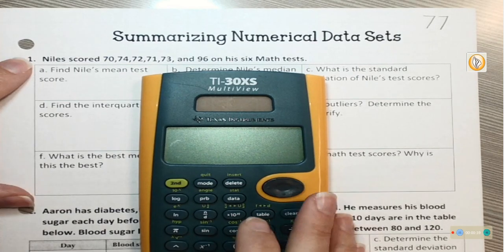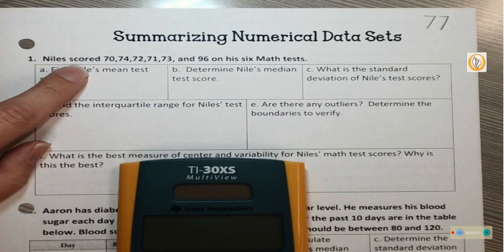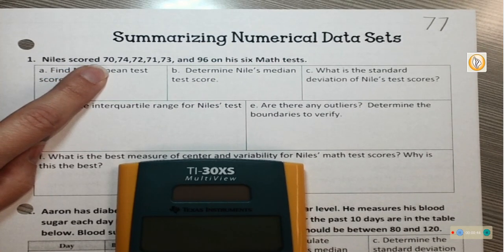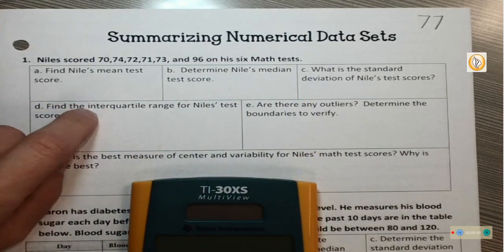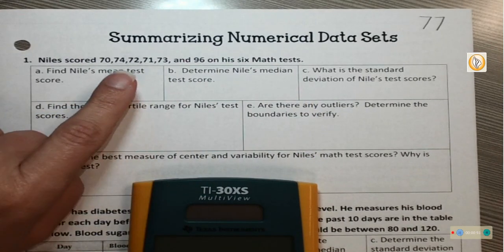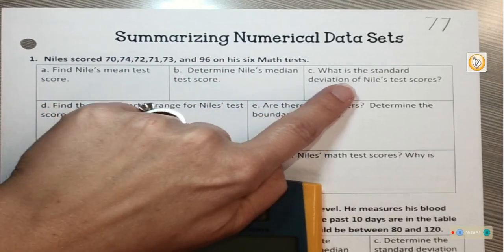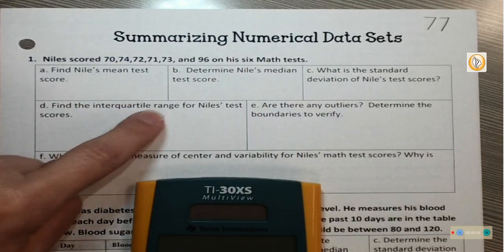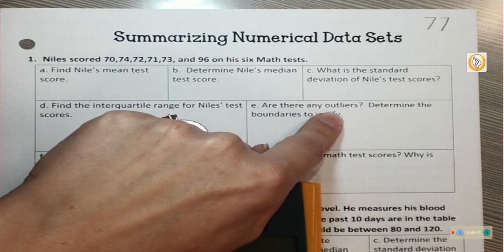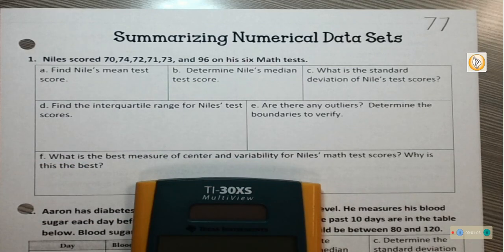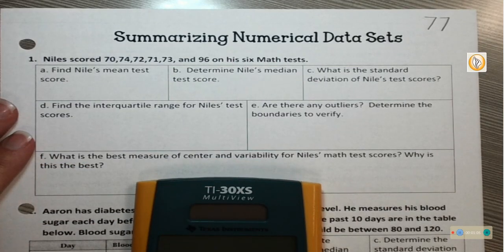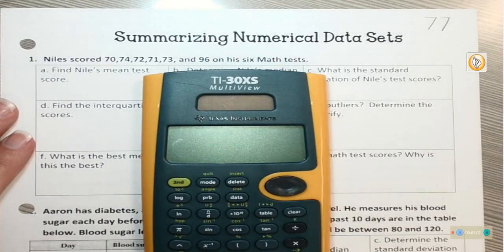So, the first problem says Niles scored 70, 74, 72, 71, 73, and 96 on his 6 math tests. And then I ask you a variety of questions. I need you to find the mean, the median, the standard deviation, the interquartile range. I need to know if there's any outliers so that you can tell me the best measure of center and variability, which is also spread. So if I need all of those things, there's several ways to do this, but what's the way we've been focusing on? You're going to put it in the calculator.